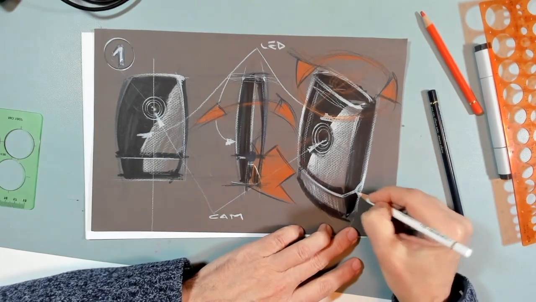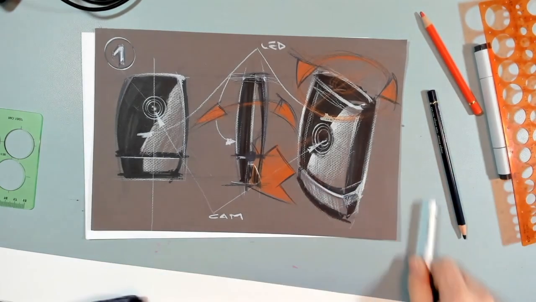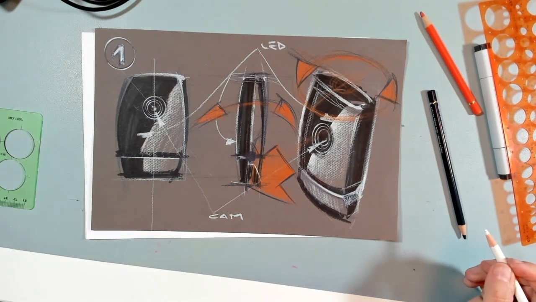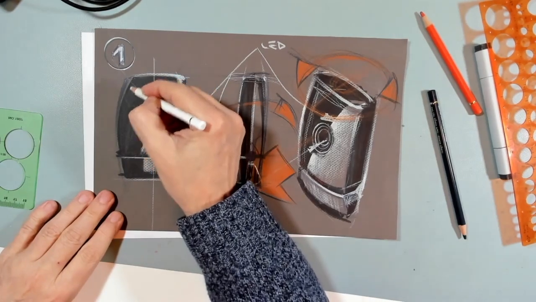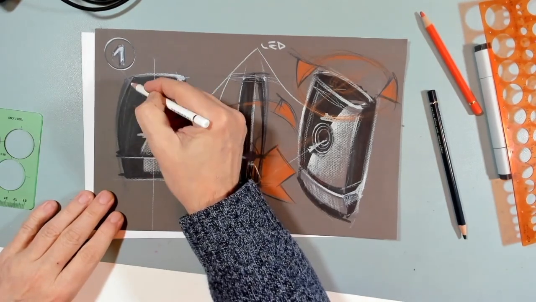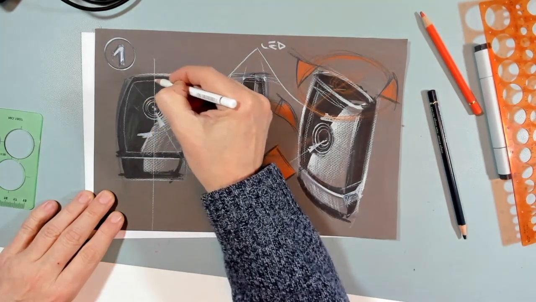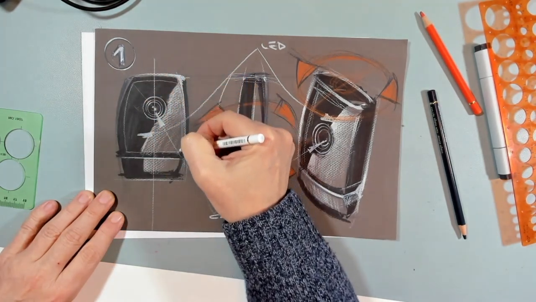Because you see, you can go more in detail. You can do a lot of little things, and then your ideas really start flying. Yeah, this looks super nice. You can even put, for example, a very light line here, like that, and say that all this is your LED light.